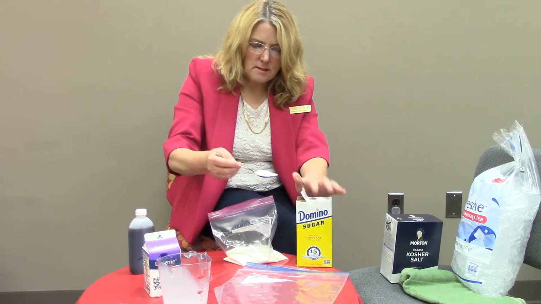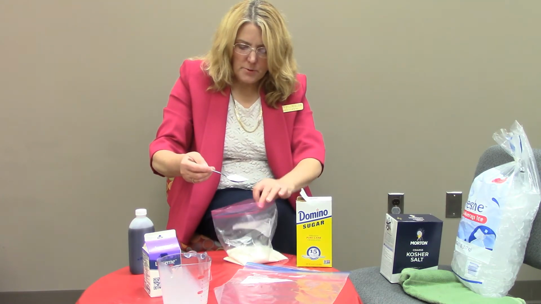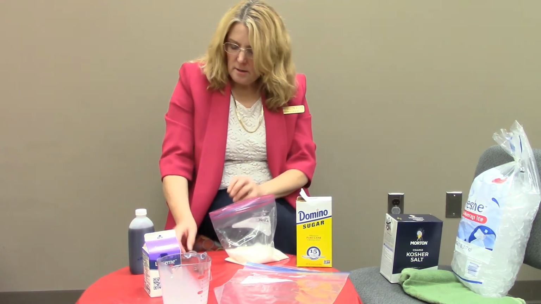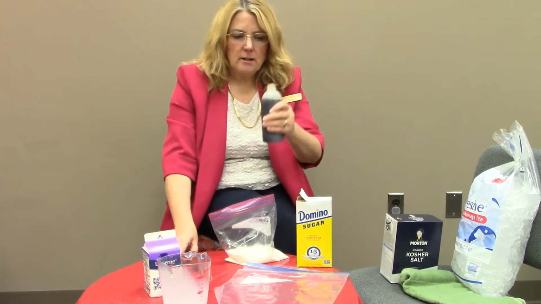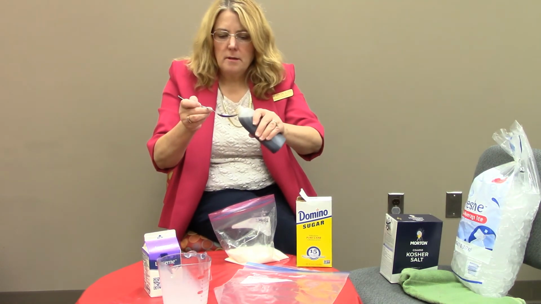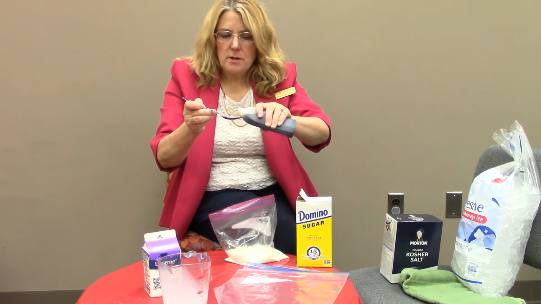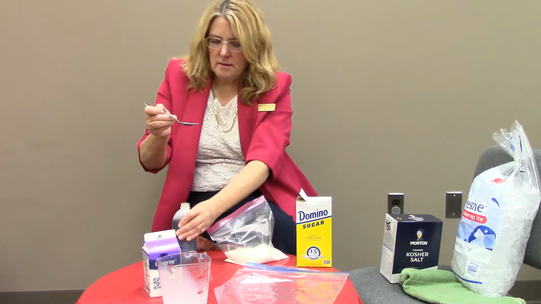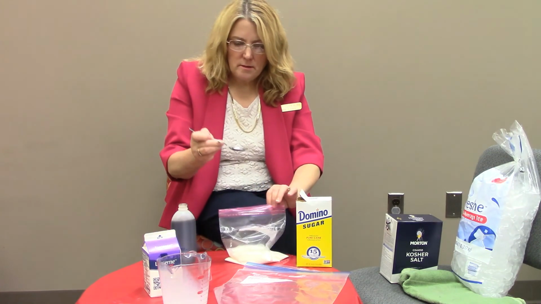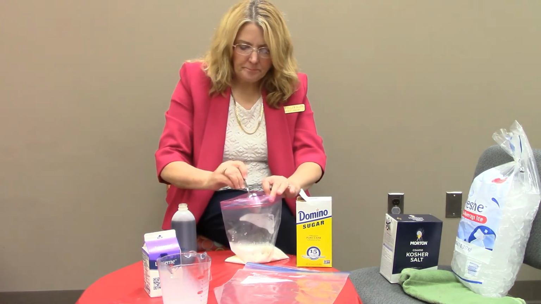Let's say that's about a tablespoon of sugar. And about a teaspoon and a half of vanilla, okay? It doesn't have to be pure vanilla extract, just whatever you have in your kitchen is fine. Okay. I'm going to put this in.